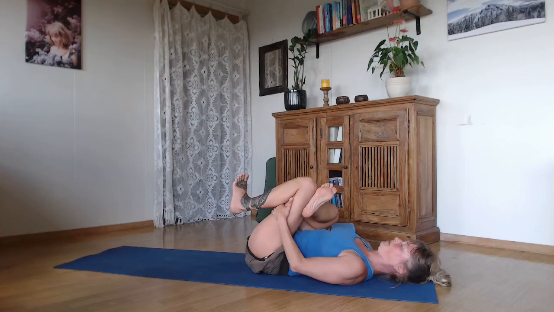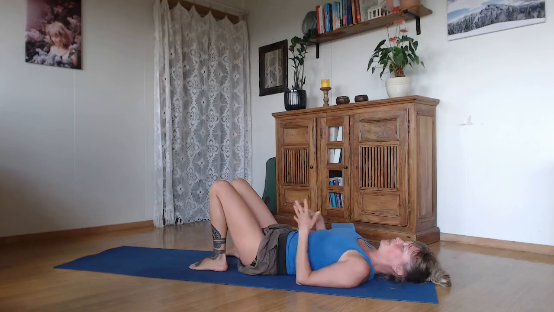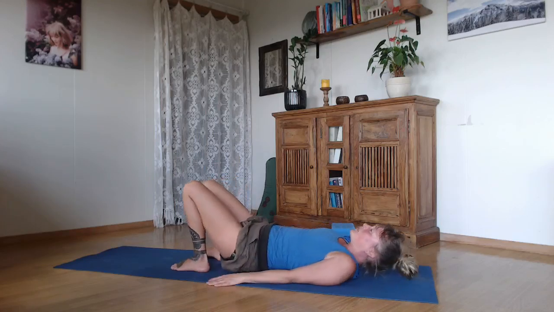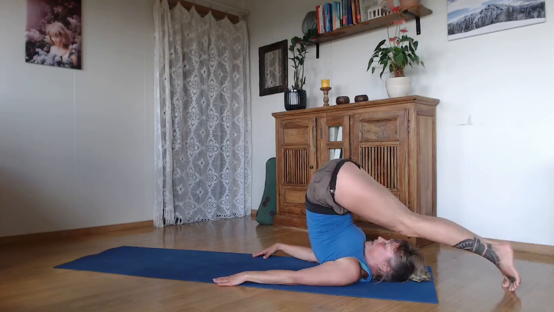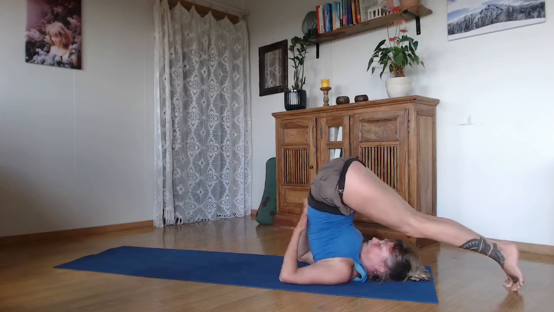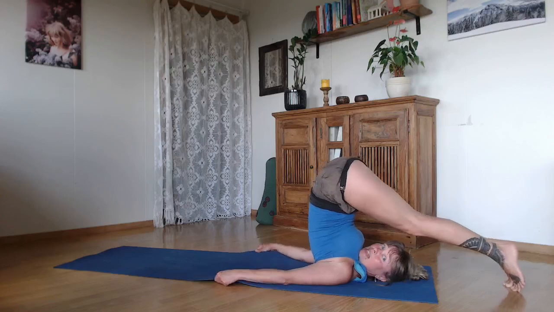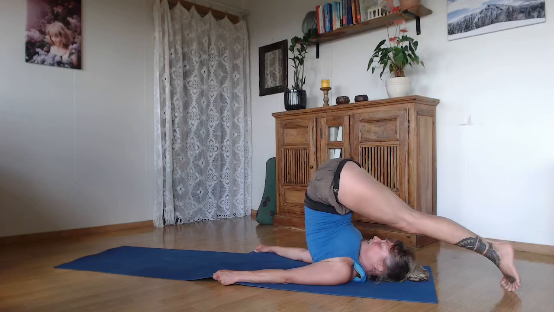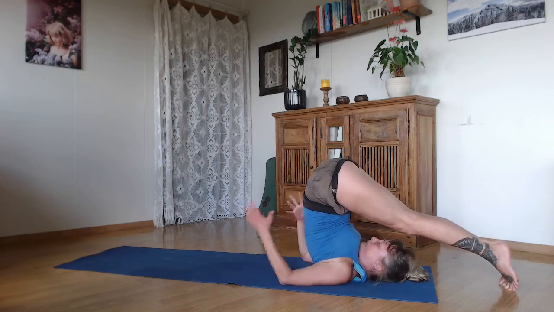So you can do happy baby, and then figure 4 pose on each side. Roll over yourself, legs over your face, walk in on your shoulder blades. Support your hands behind your back. And here you can also grab the edge of the mat and kind of push away from yourself. That's fine. So I'm not going to look at the camera right now because you really want to keep your neck straight.